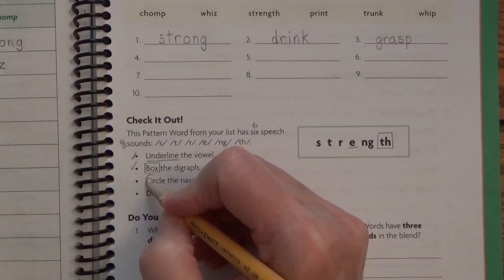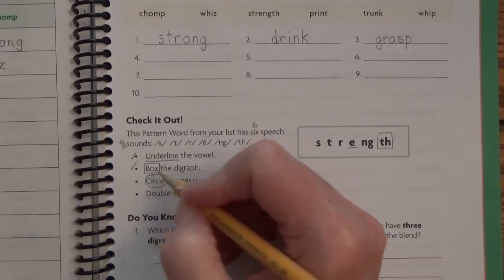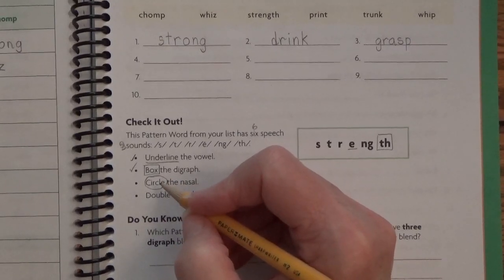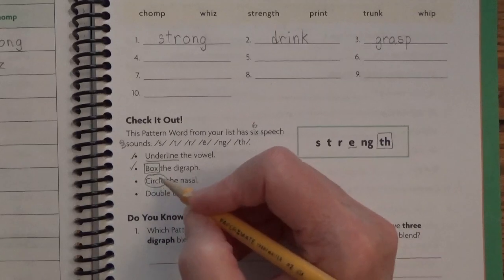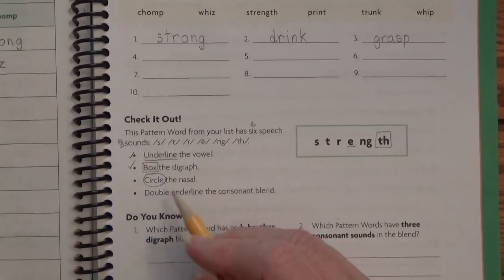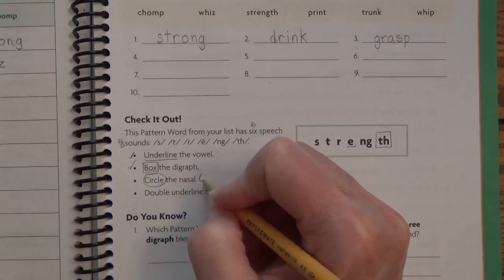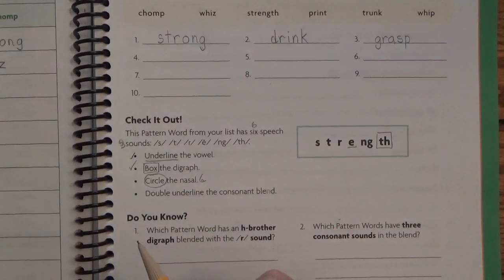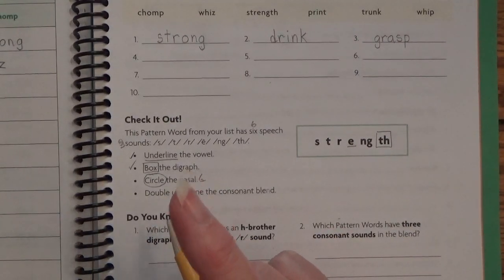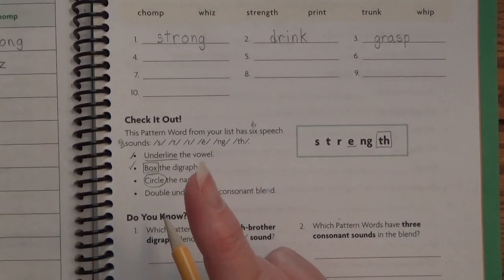Circle, circle, telling us what to do. And we let our brain know, telling our brain that we're going to make a circle. So we see it, we do it, the brain goes, ooh, circle. Circle the nasal. I draw a nose. The nasal. It's made through the nasal passages. There were 3 of them. N, m, n.